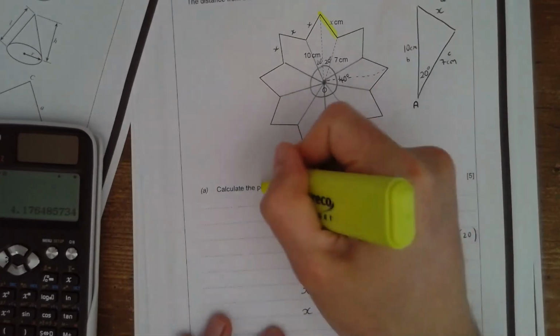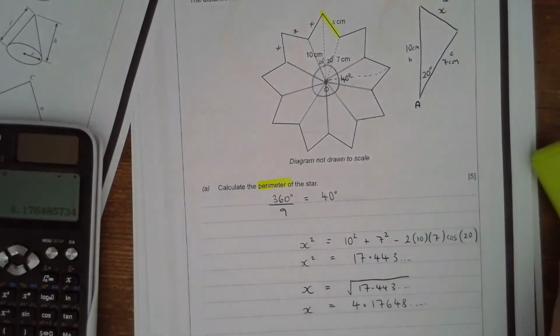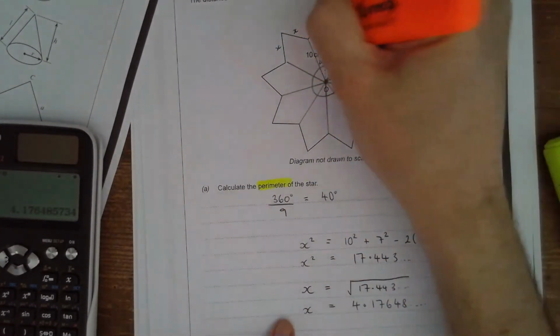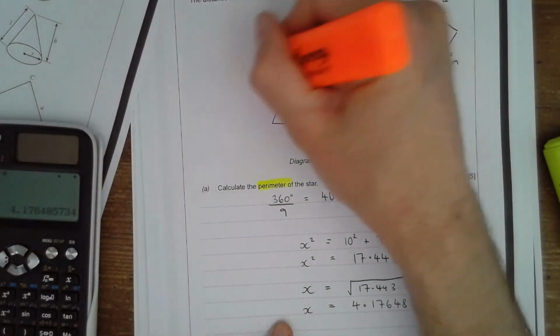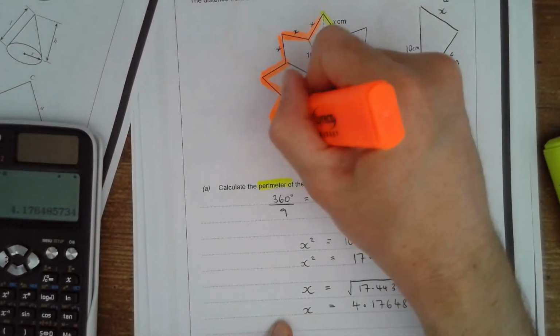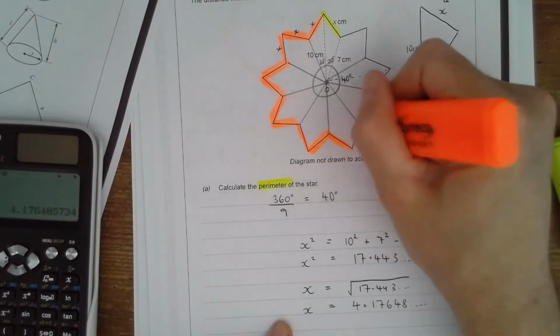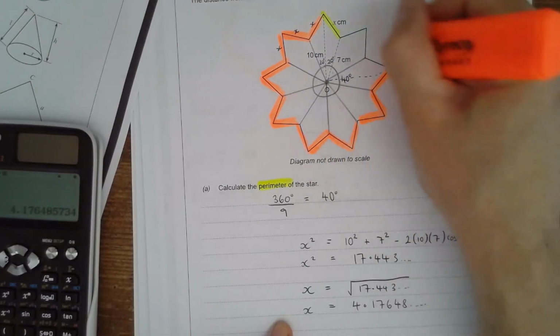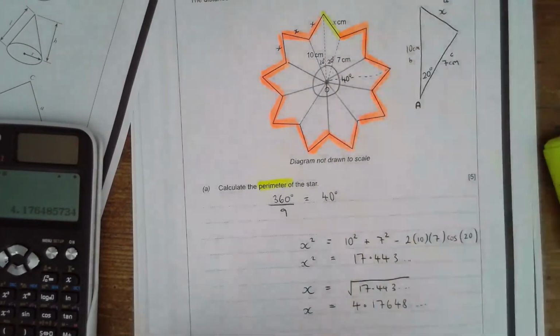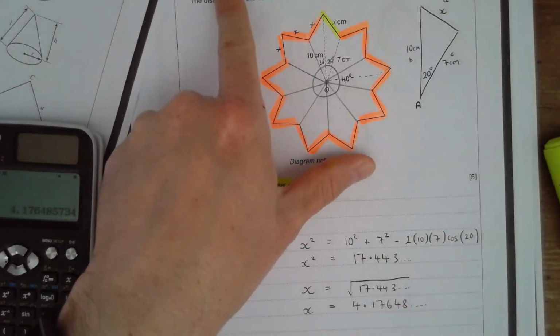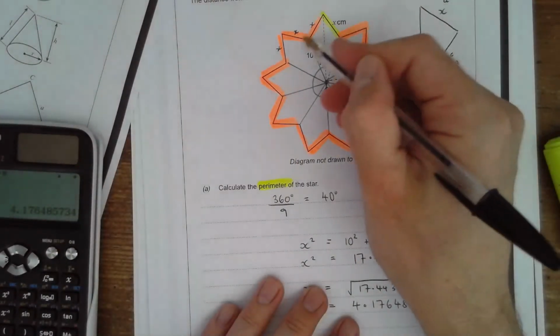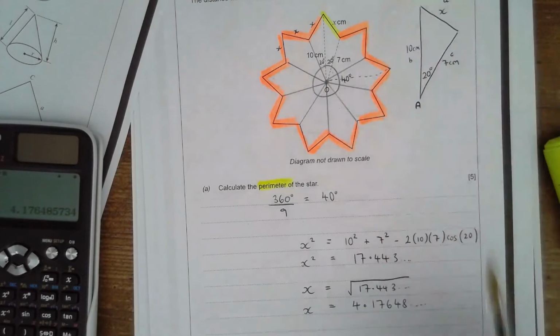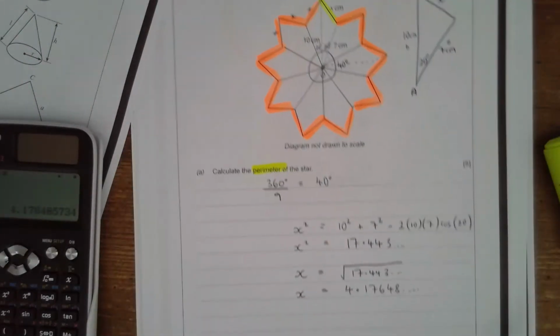We're asked to calculate the perimeter of the star. So to work out the perimeter of the star, I need to work out how many x's there are altogether. So there's a lot of x's here. Now, use your logic here from what you're told in the question rather than having to go and count them all or highlight them all like I am. It's a 9-pointed star, isn't it? Well, each point there has an x coming off it, so there must be 18 of those altogether. But if you don't believe me, you can go and count them.